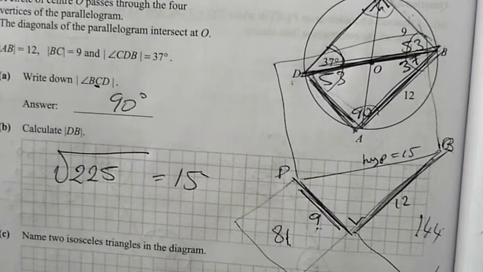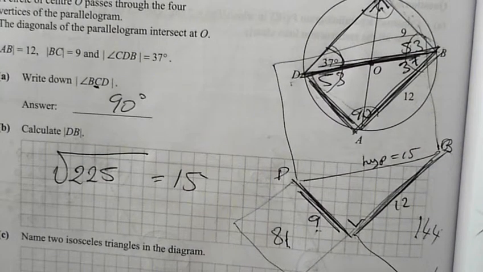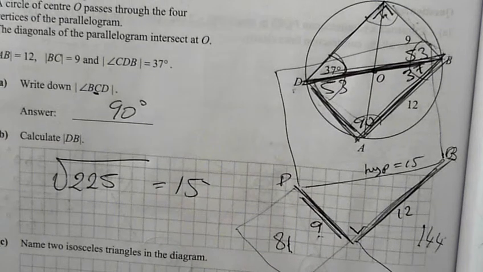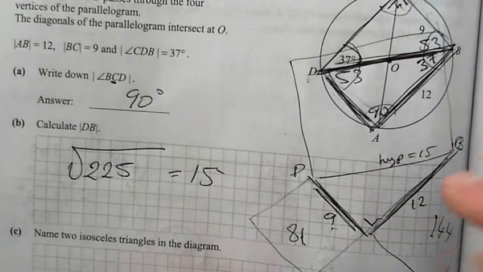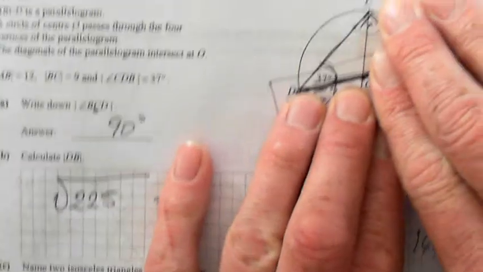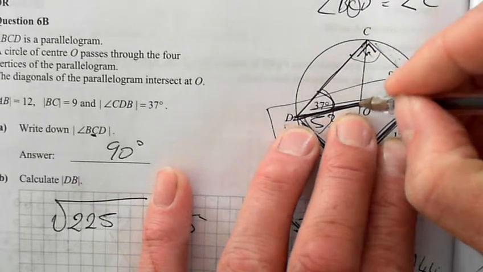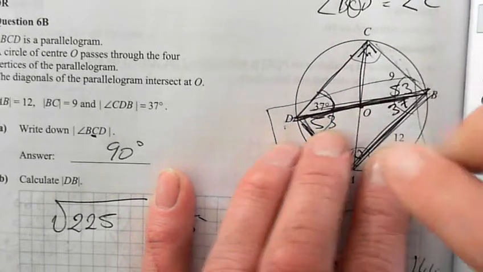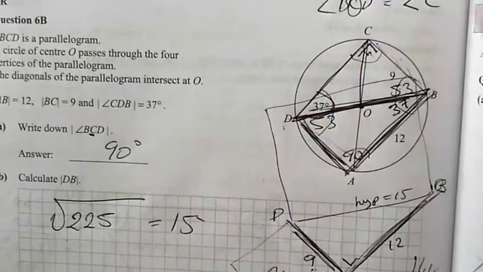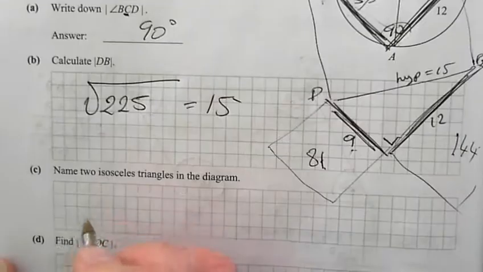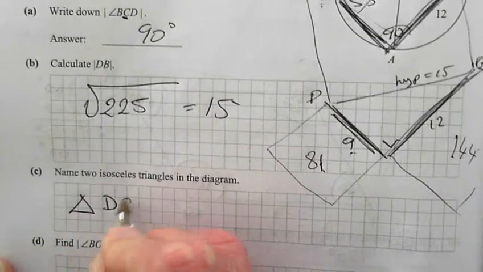Name the two isosceles triangles. If you look here, there's an isosceles triangle. See that? The radius and the radius are the same. So DOC or DCO, triangle DCO.